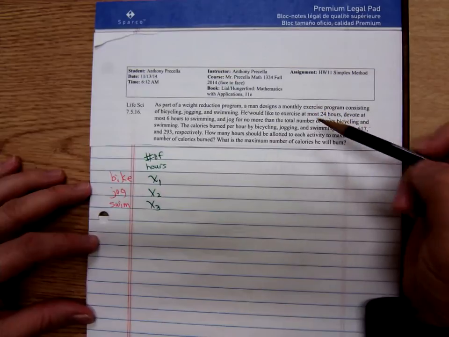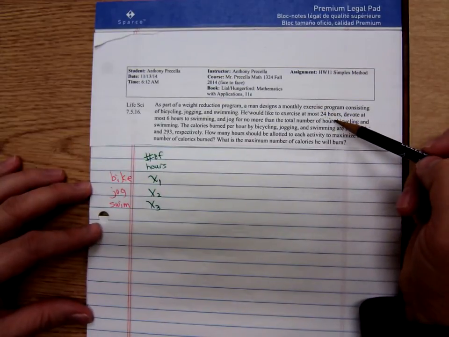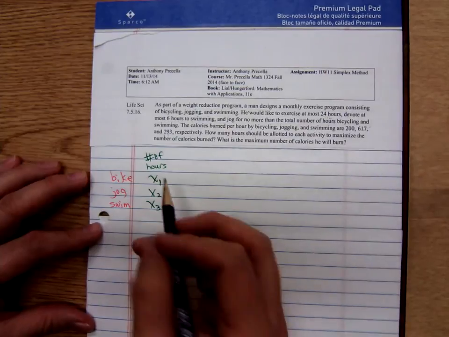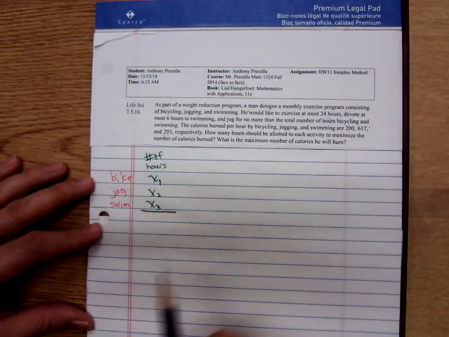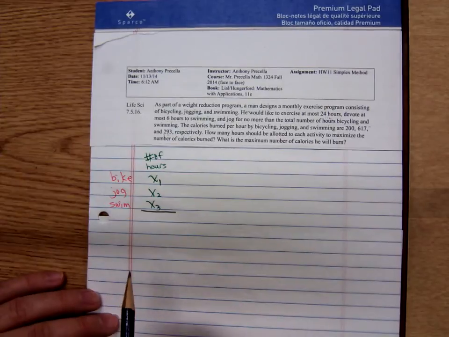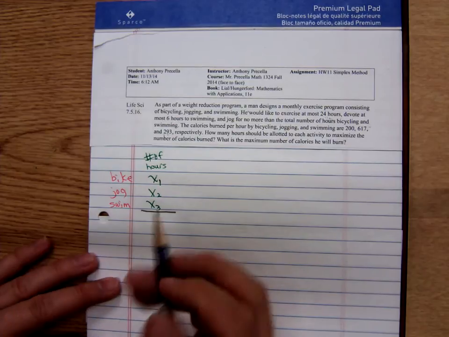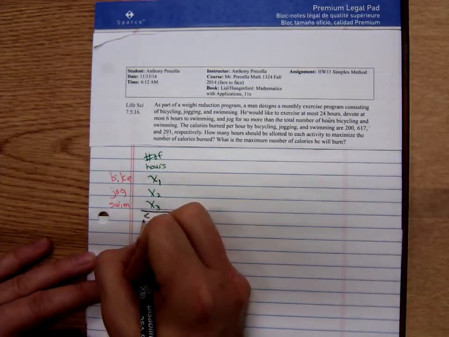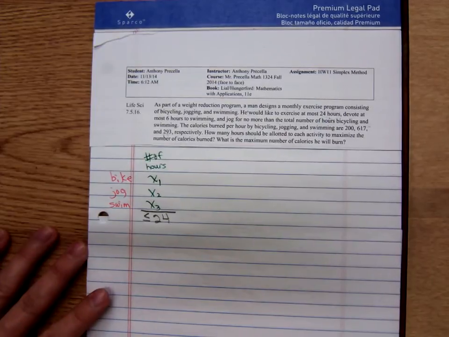He would like to exercise at most 24 hours. Okay, I see a constraint. If we total all the hours he spends exercising, he wants it to be at most 24. At most means what inequality? It means less than or equal to 24. He doesn't want to spend more than 24 hours exercising during the month.